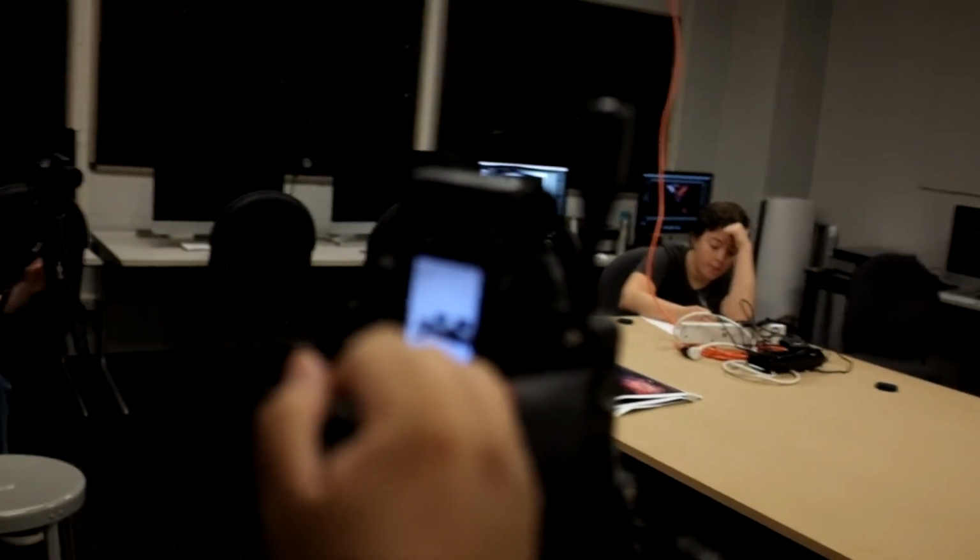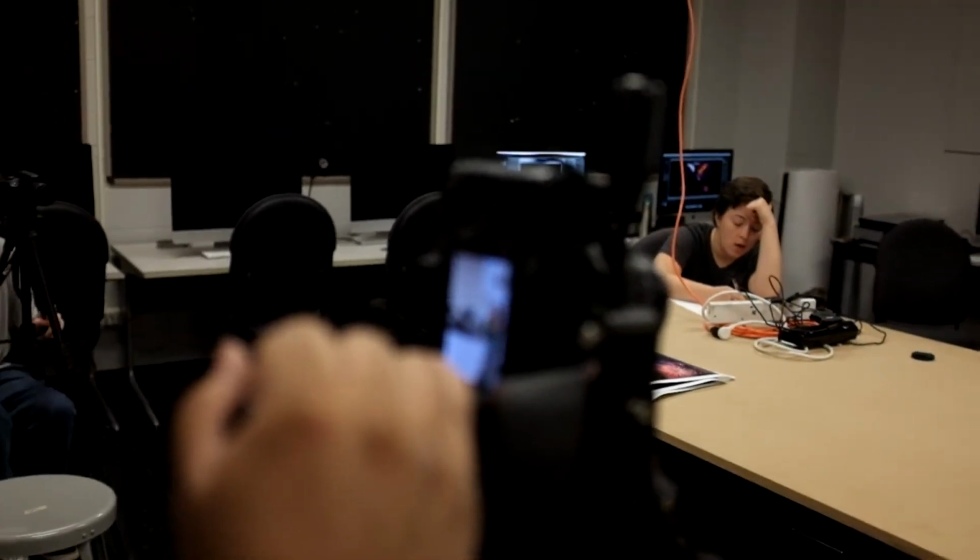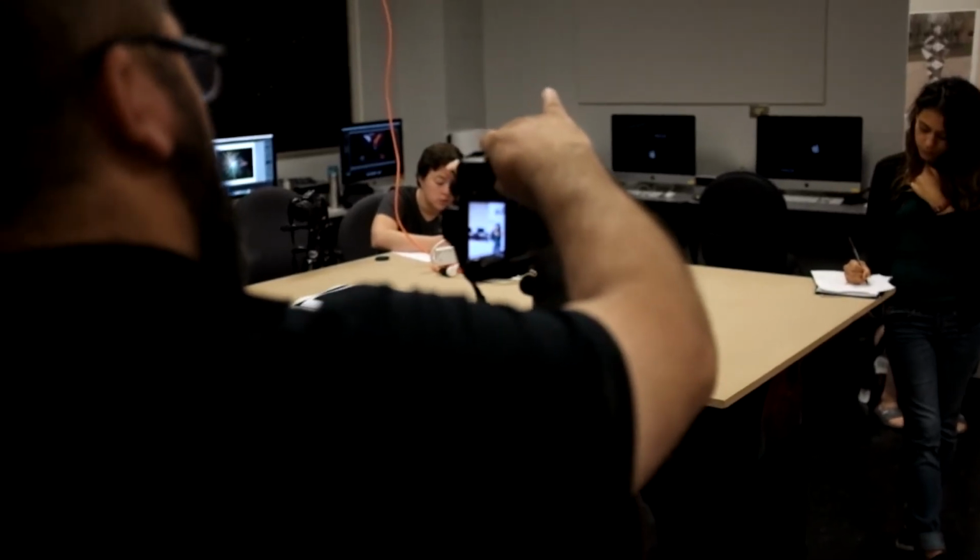Does it autofocus? Or do you have to twist it? I don't know. I just got the focus ring on the front. There we go. So I'm going to try and keep everybody in here.